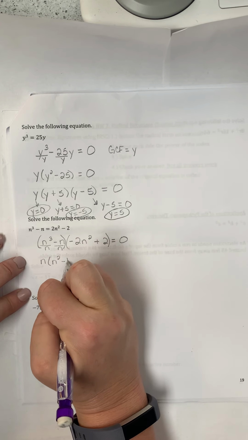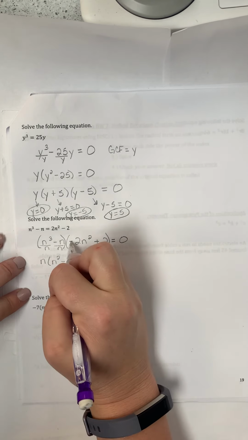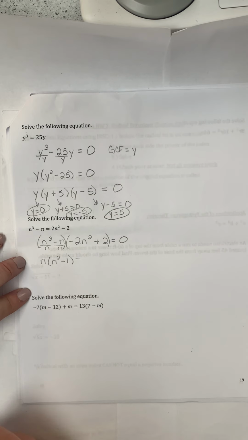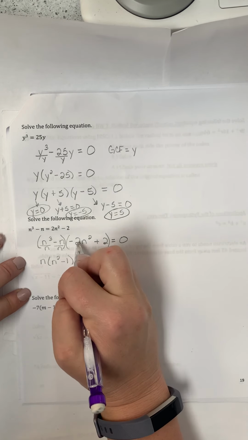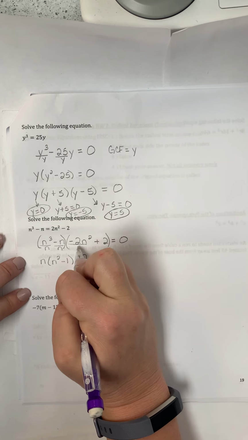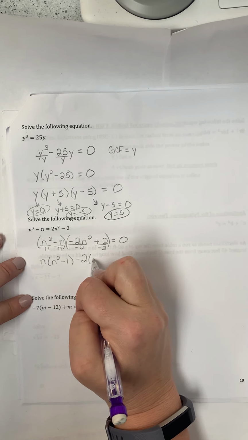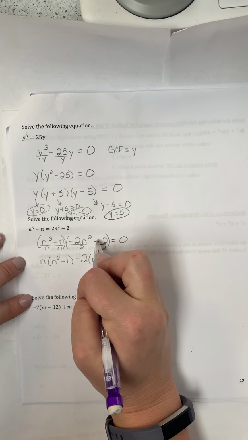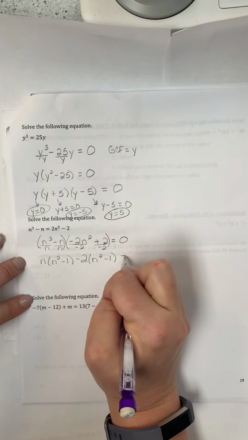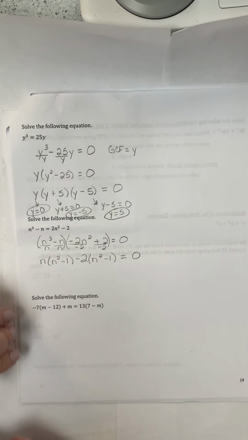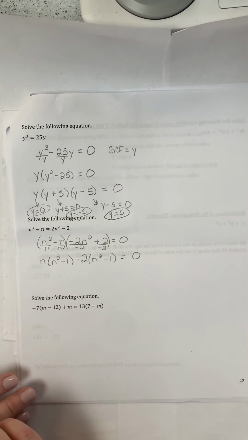I get n squared minus 1. I have a negative sign, so I have to pull out a negative GCF out of the back. I see a GCF of 2, so I'm going to divide out a -2. That's going to give me n squared, watch your signs, minus 1. Okay, there's your checkpoint. They're exactly the same.